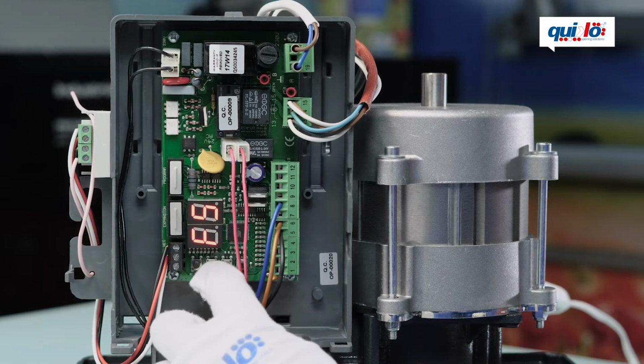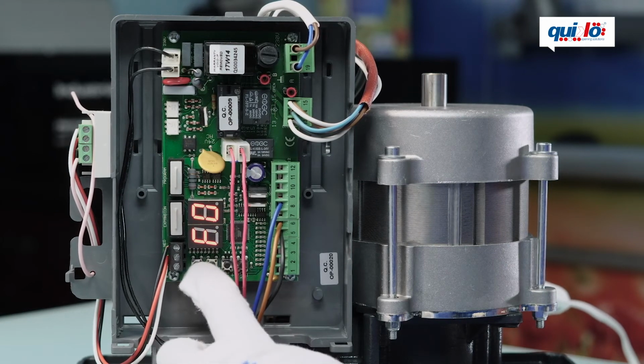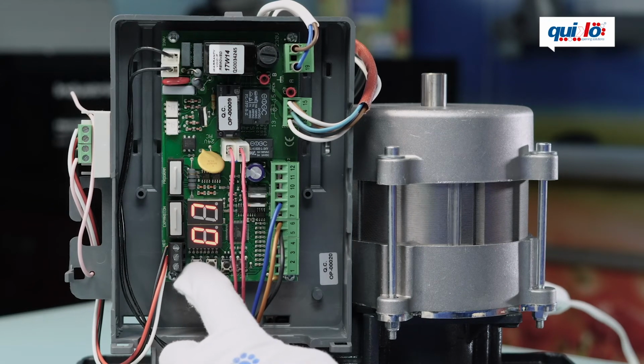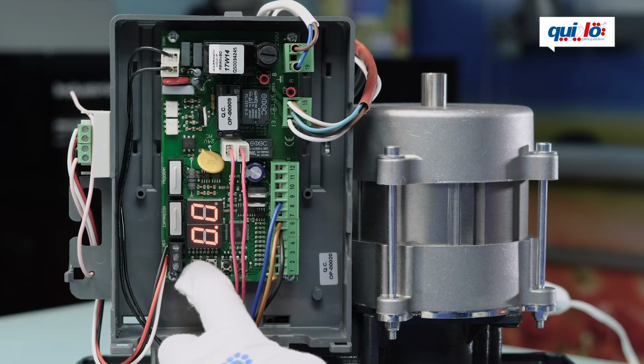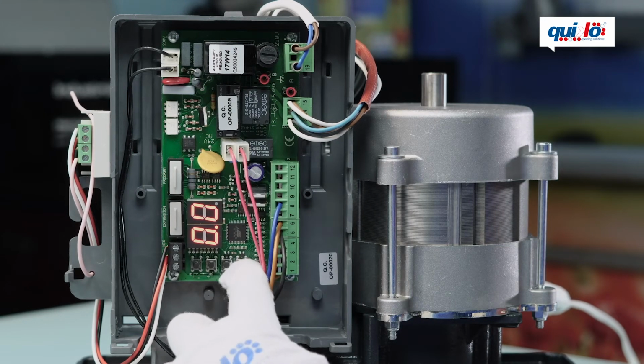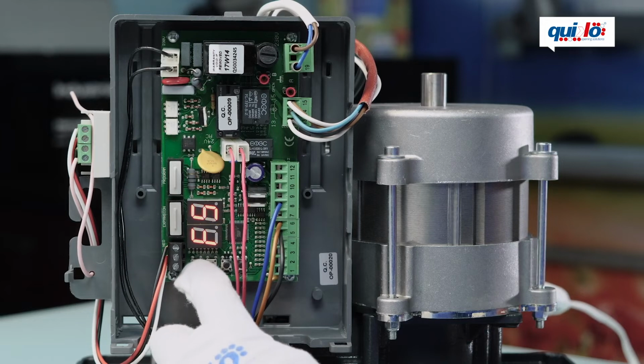Then there are other parameters. F0 is the time for automatic closing, F1 is the time for pedestrian opening, F3 is pre-blinking, if you want the flashing lamp to blink some seconds before the gate starts.